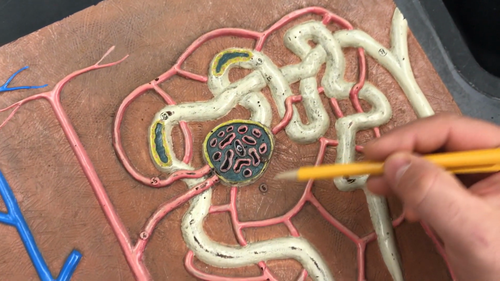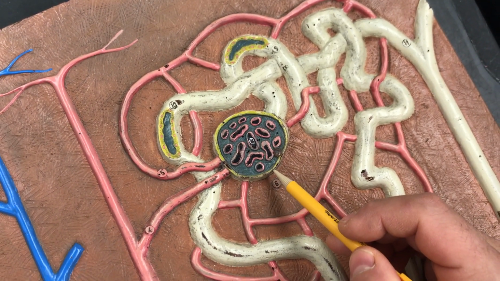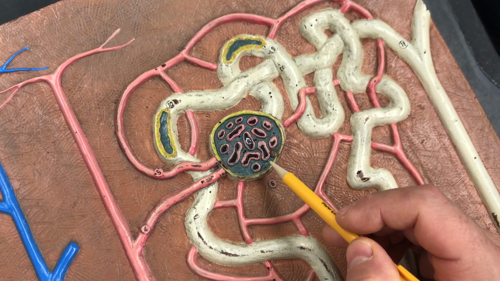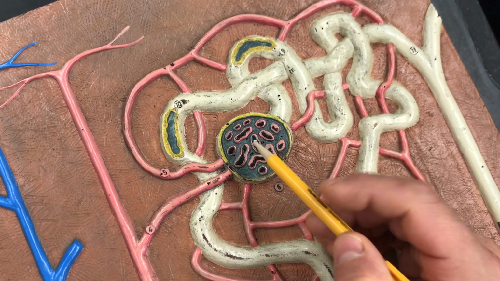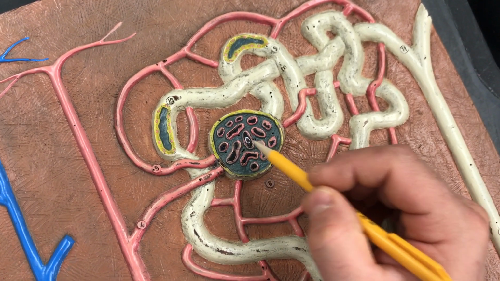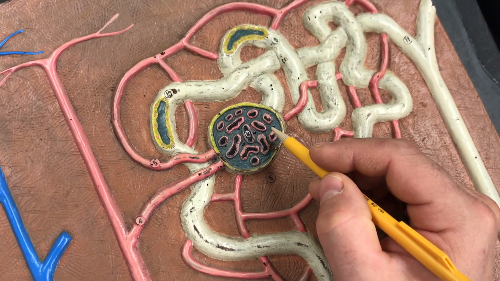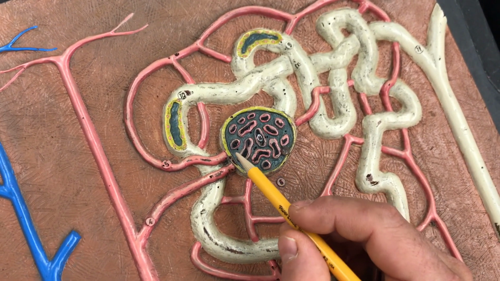So the first part of the nephron is the renal corpuscle. Renal corpuscle consists of the renal capsule, or Bowman's capsule. Glomerular capsule is another name for it. That's shown here as yellow. And then the red is representing the glomerulus. So it's basically a capillary network. And then the space is the glomerular space. That's where the filtrate's going to accumulate.